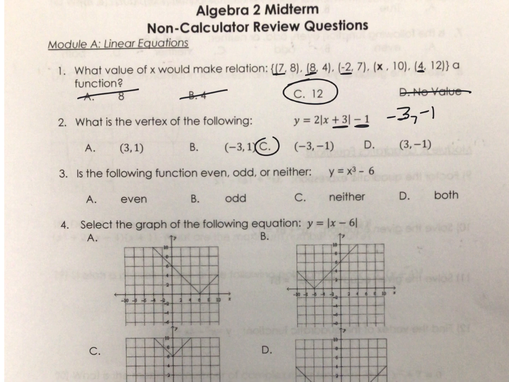Number 3, is the following function even or odd? Odd. Based on what I have researched just now, all cubic functions are odd. Absolute value functions are even.